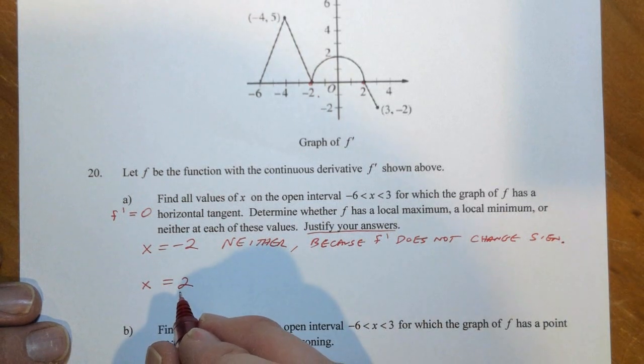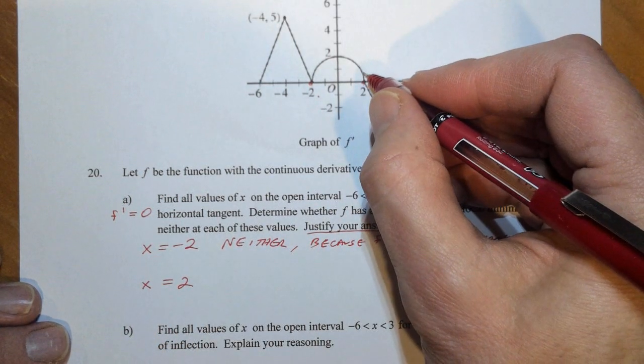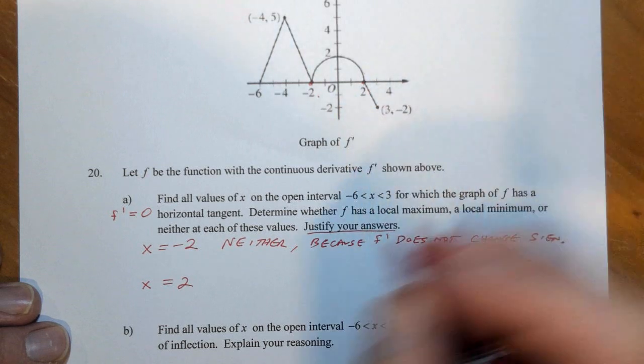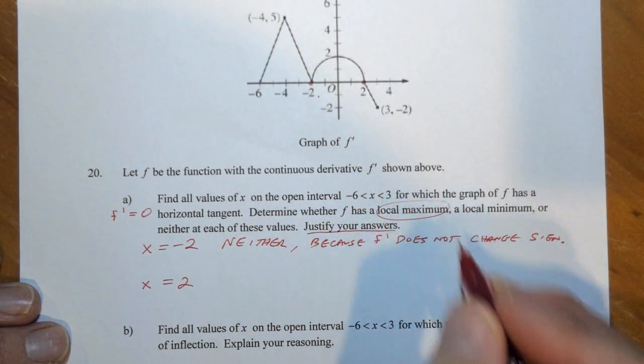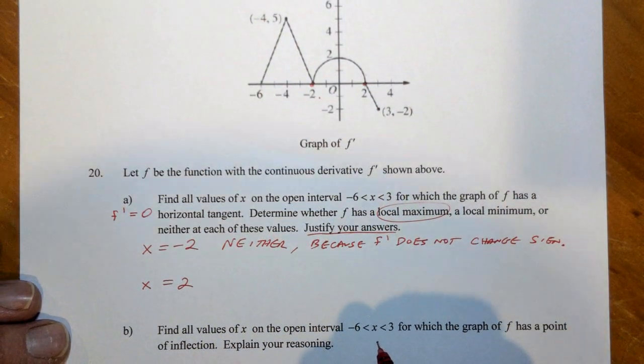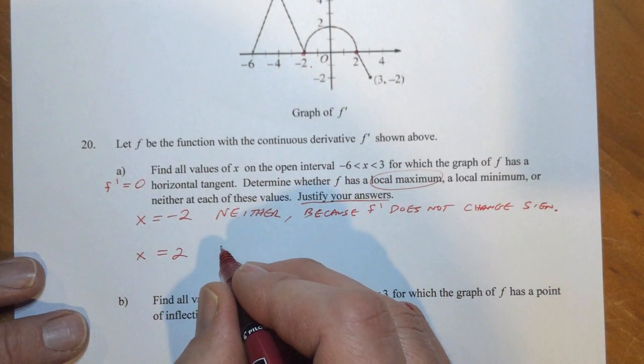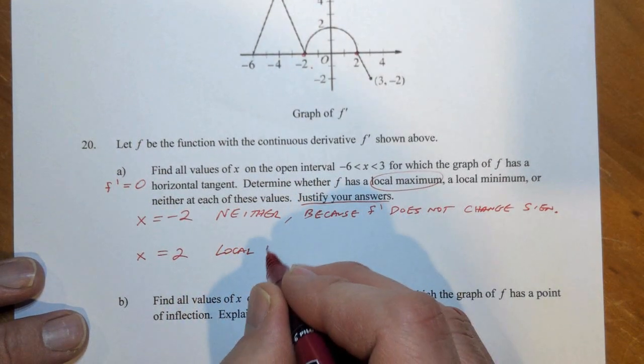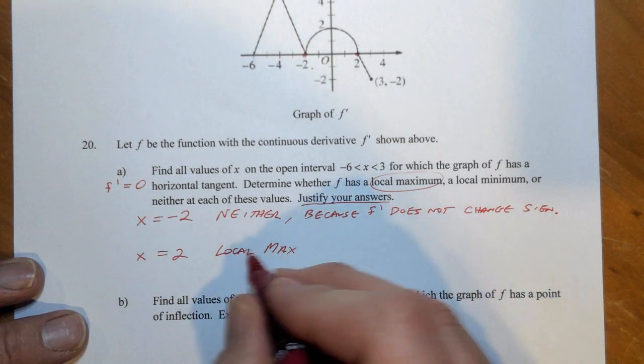Then we get to x equals 2. Well, now we see a derivative which is positive and then negative. A positive and then negative produces a relative or local max. All right, so we can say local max. If you write relative max, that's 100% correct. It's okay. You can use either adjective.